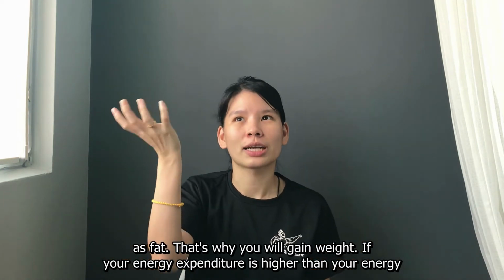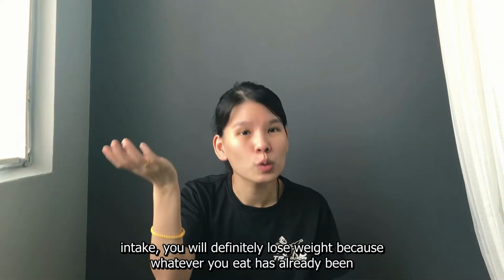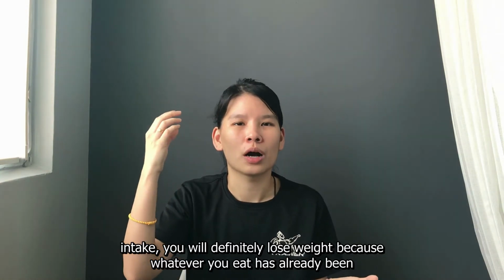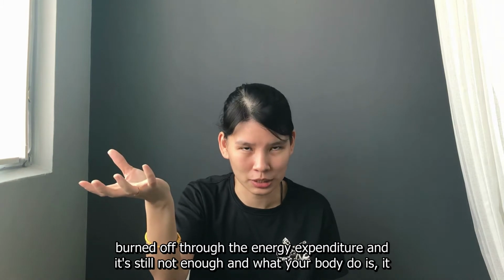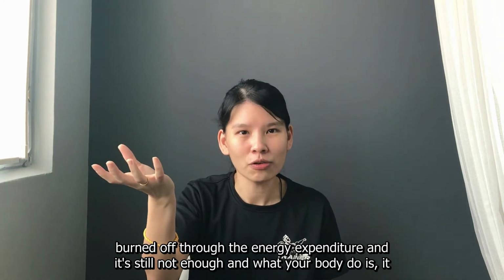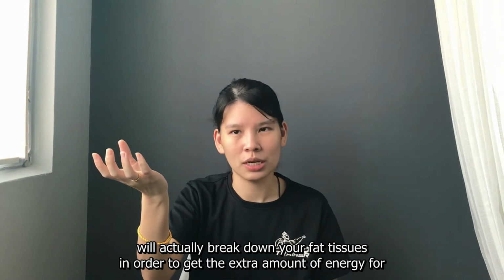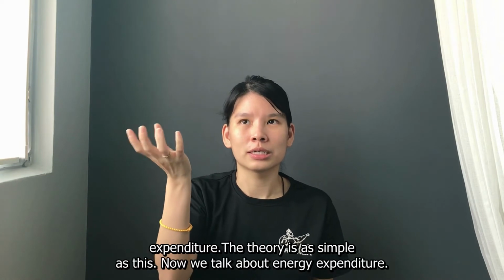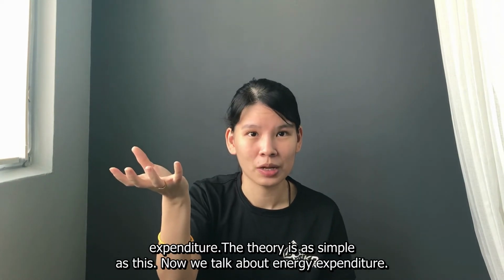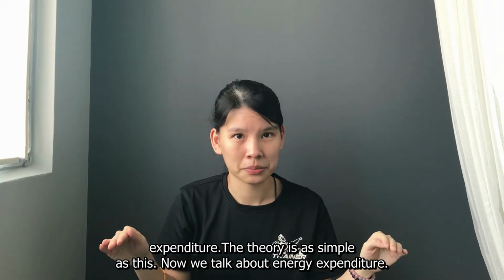If your energy expenditure is higher than your energy intake, then you will definitely lose weight, because whatever you eat has already been burned off through the energy expenditure. And still not enough, so your body will break down your fat tissues in order to get the extra amount of energy for the expenditure. Okay? So the theory is as simple as this.